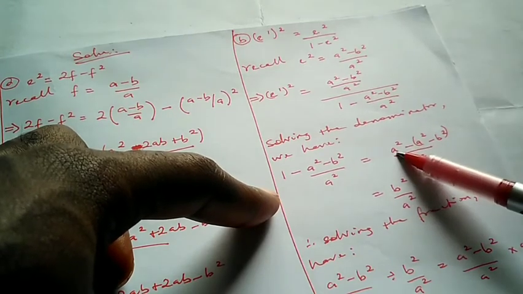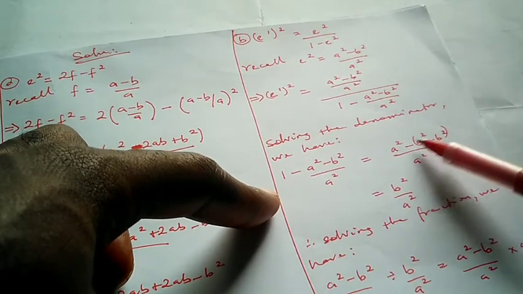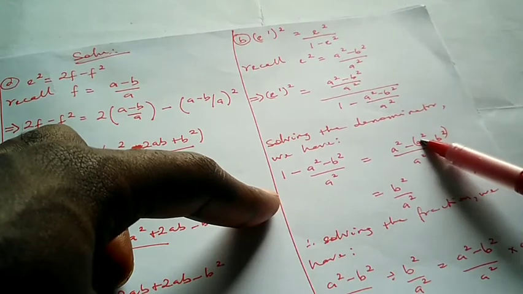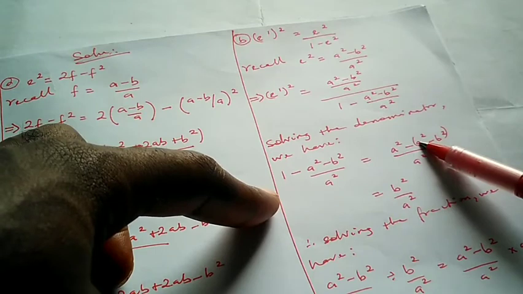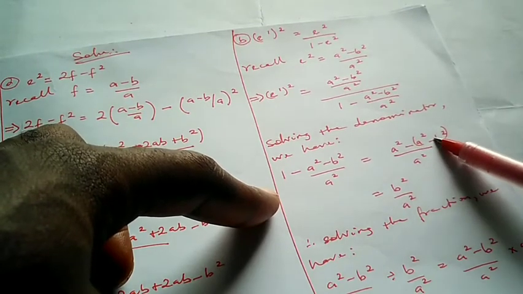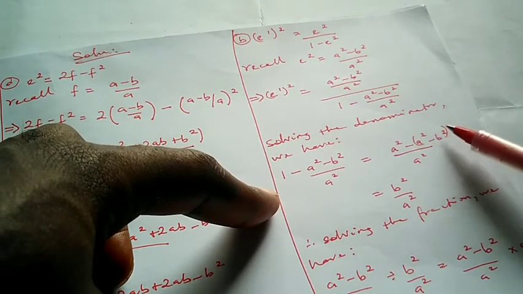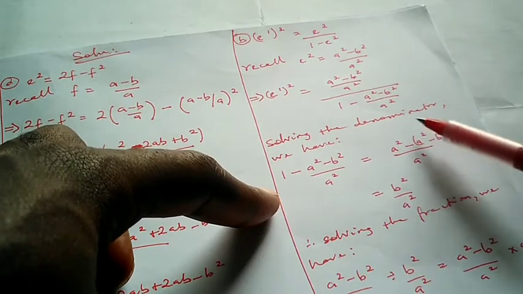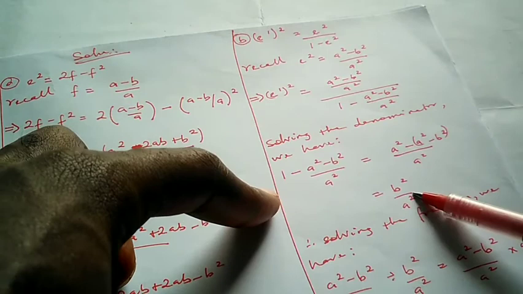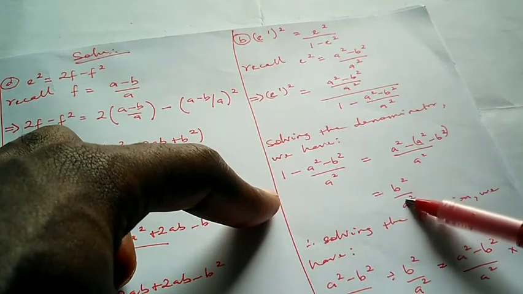So by the time this a squared and this a squared subtract from each other, it will become 0, because it will now be a squared minus a squared, which is 0. Then this minus multiplying this here will make it plus. So we have b squared divided by a squared. Therefore, the denominator simplified will give us b squared over a squared.